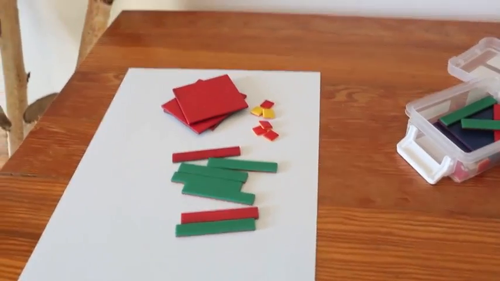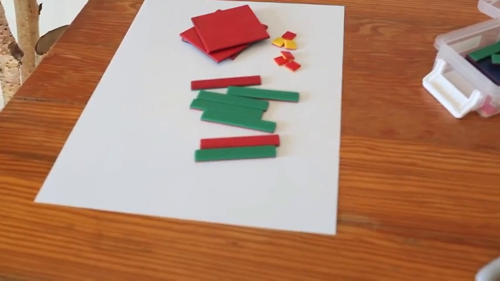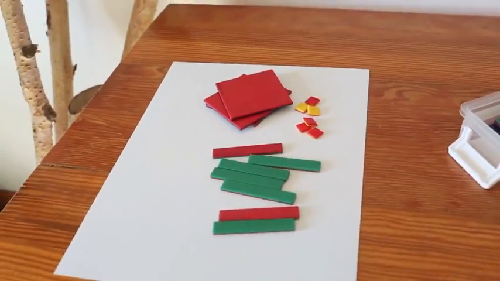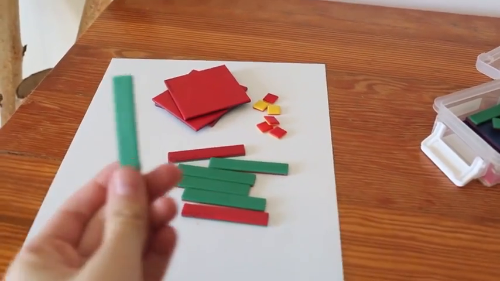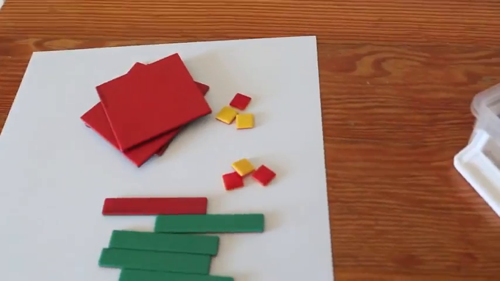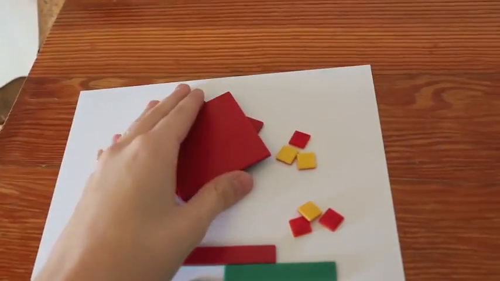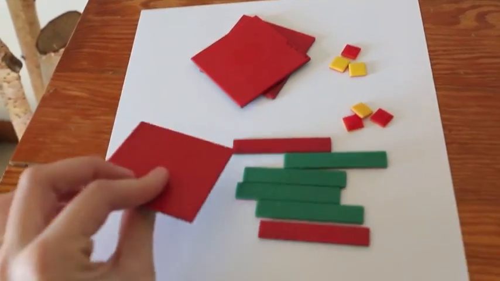Alright, so these are what Algebra Tiles look like. They come in a box like that, probably other things too. And I'm just going to go through the basics real quick of what these are. So, this is representative of an x. These little units over here are representative of 1, so they're 1 unit in length. These big tiles represent x squared.